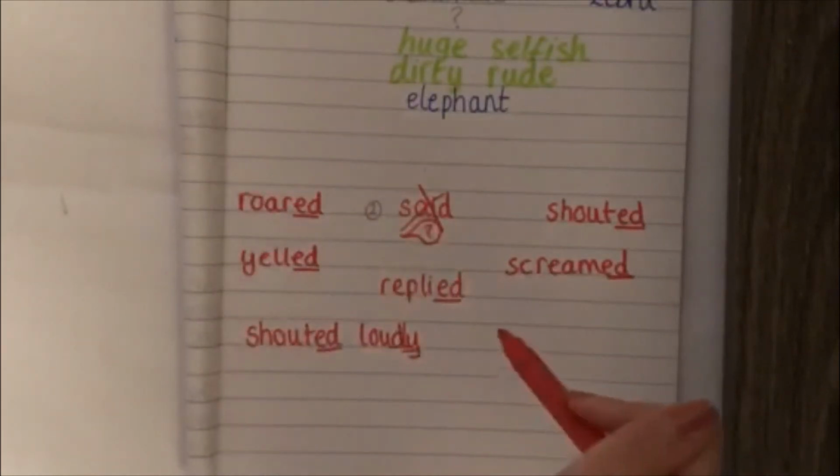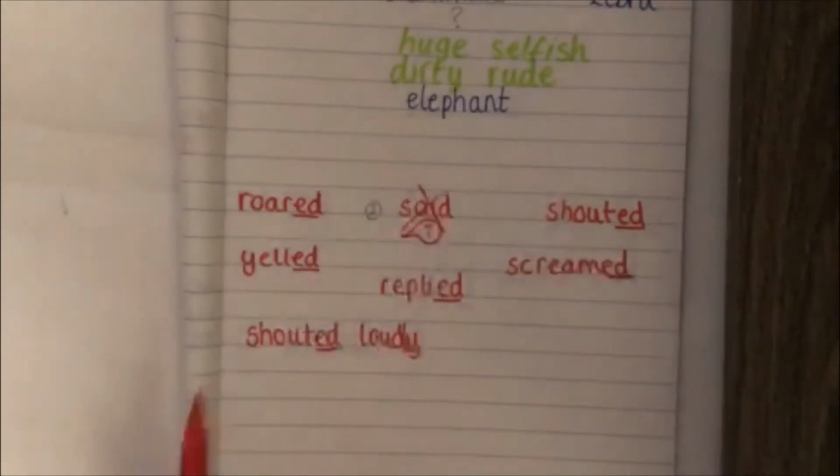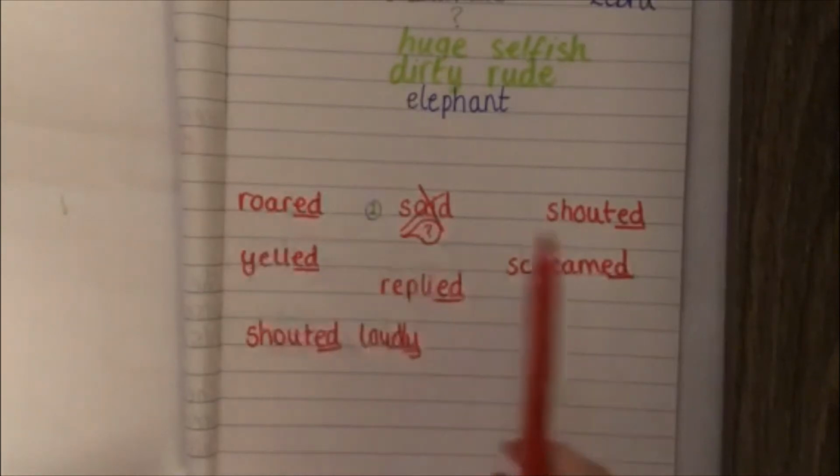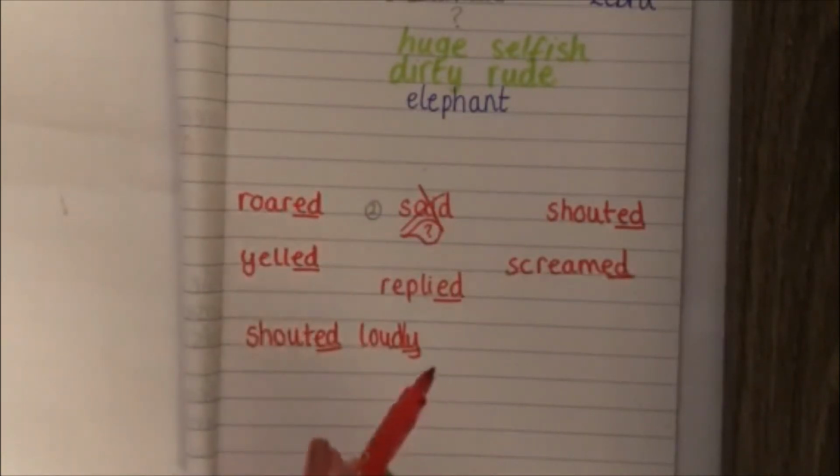So those are my ideas for how they could reply. You could also add words like loudly to describe how they shouted. So here I've got a lot of other words for said to help me with my writing this week.